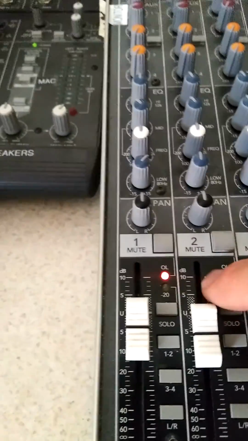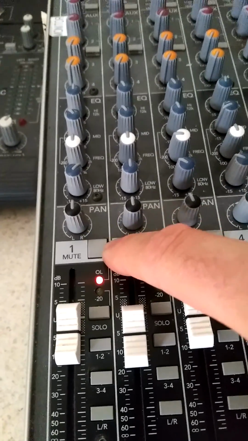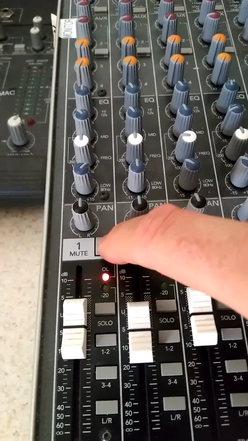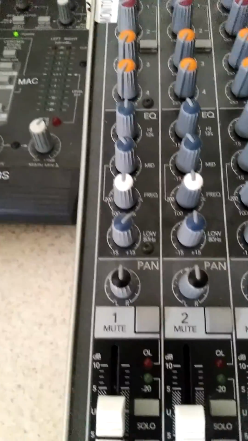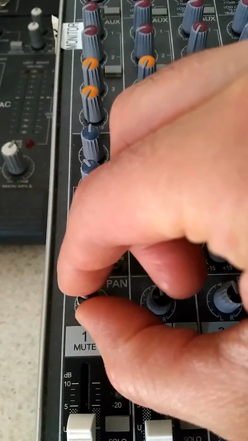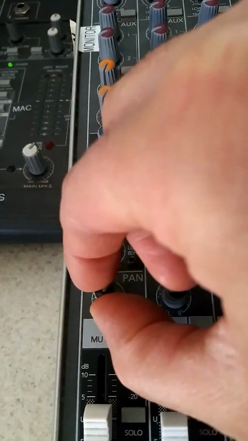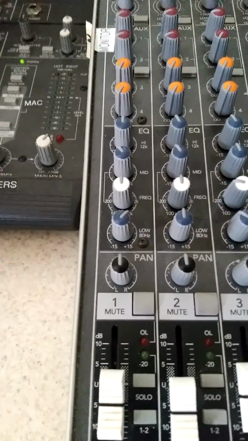And when the mute button's pushed in, the red light comes on, and that means she is muted. It makes it so none of her sound is going past this board. It's muted right there. Above that is the pan, and that decides whether you're going to the left speaker, the right speaker, or right down the middle. Obviously, in most cases, we go right down the middle.